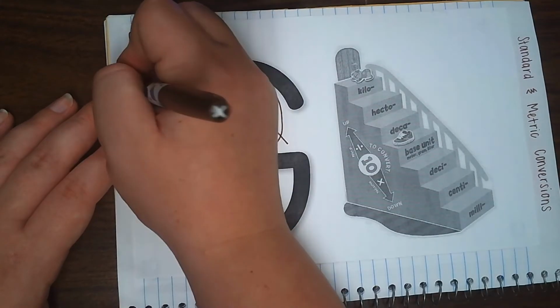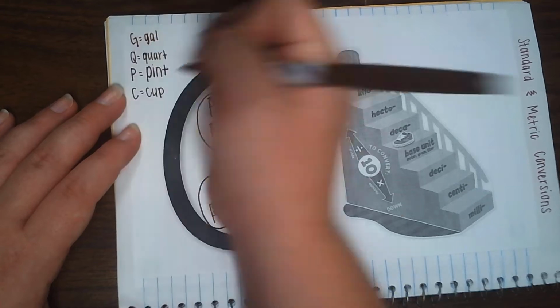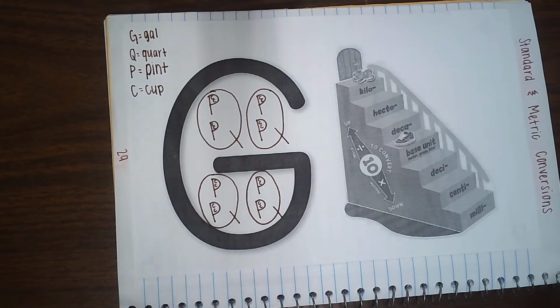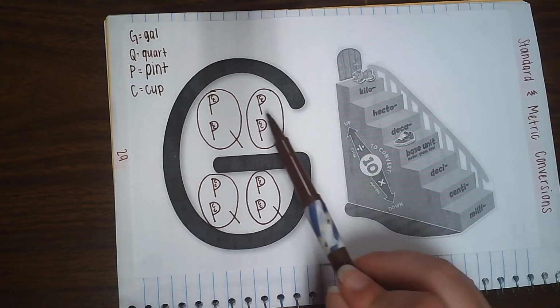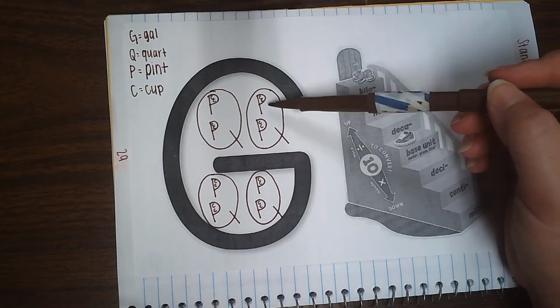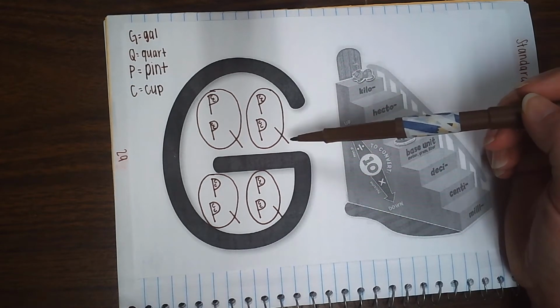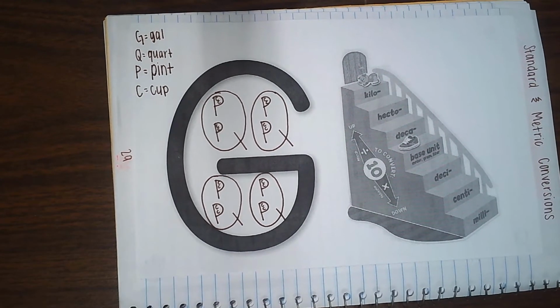And our C stands for cups. So that's just something to help us remember that there are 4 quarts in a gallon. There are 2 pints in each quart, and there are 2 cups in each pint.